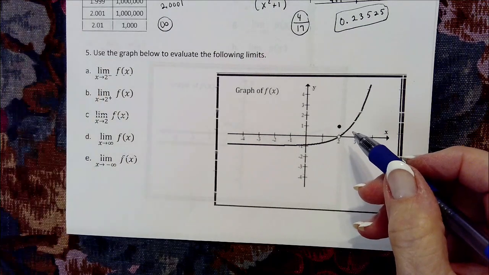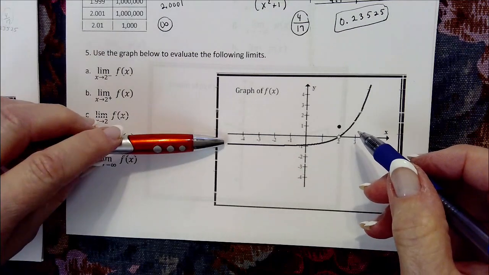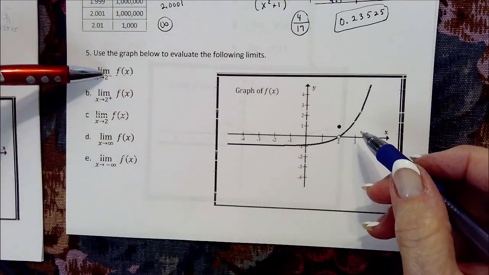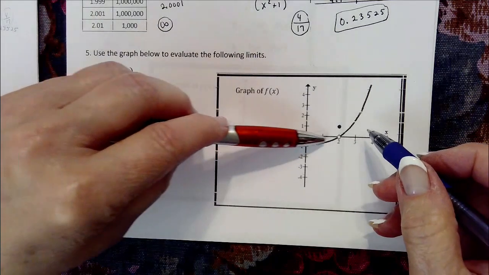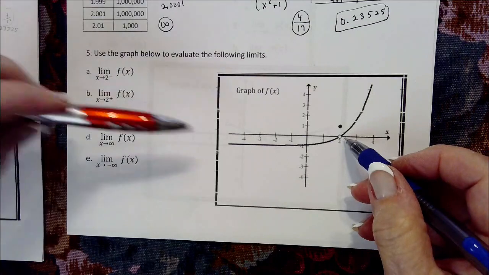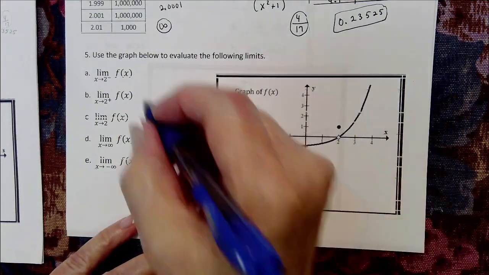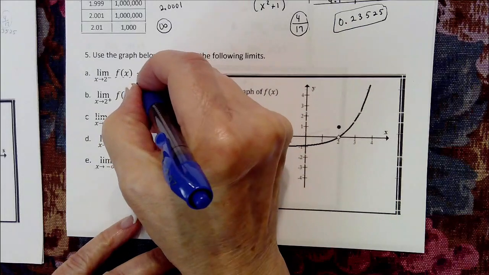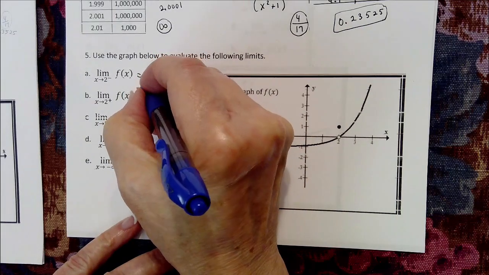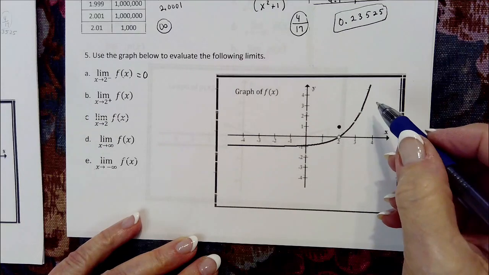So we're going to drag ourselves from the negative side, so here's the negative side, and it says going to 2, so we're going across and we stop at 2. We check the y value when we get to 2, and we see that the y value when I'm at 2 is 0. So my limit as x goes to 2 from the negative side of f of x is 0. Then I come again from the positive side.